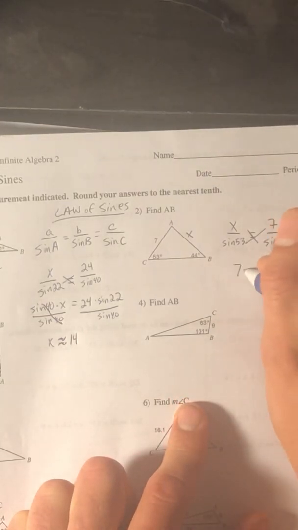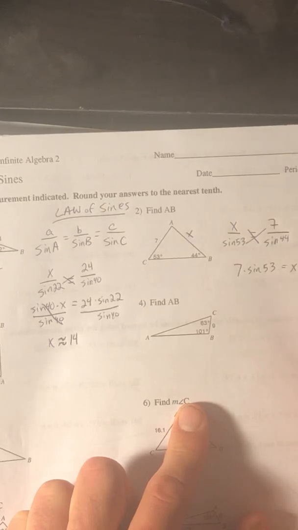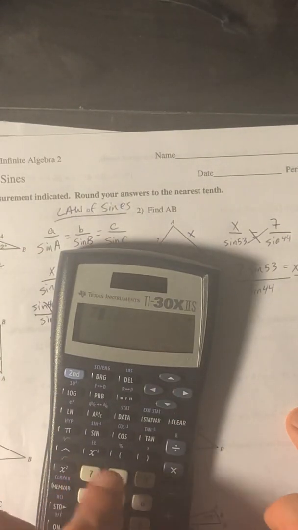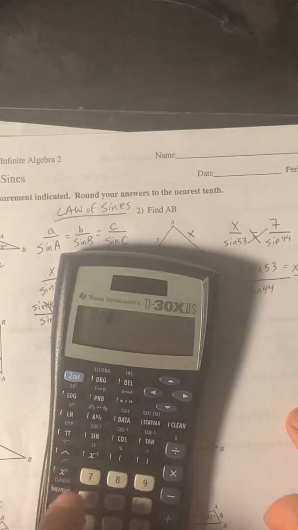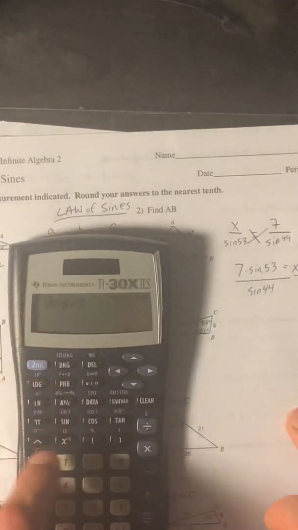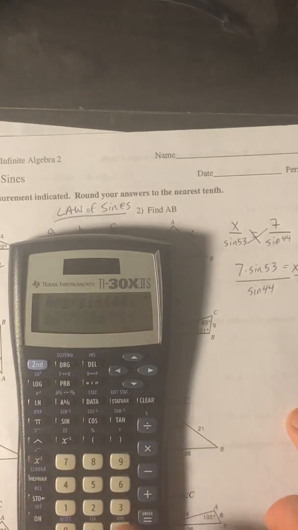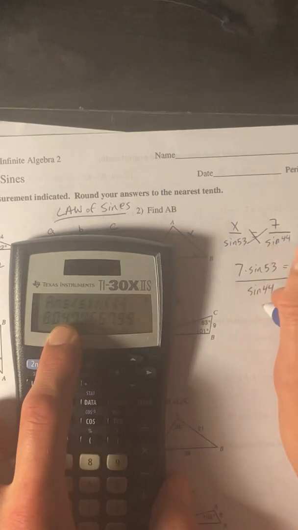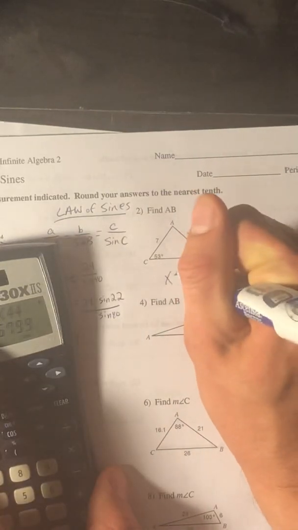So 7 times sine of 53 is equal to X times sine of 44. Divide both sides to find X. 7 times sine of 53 divided by sine of 44, 8.05. So it's equal to 8.